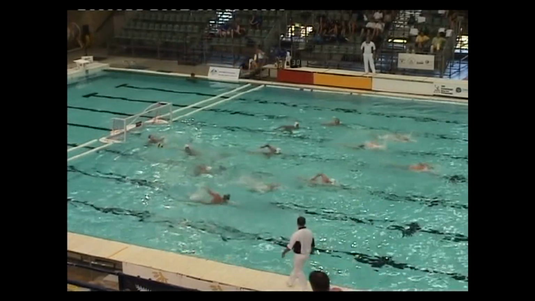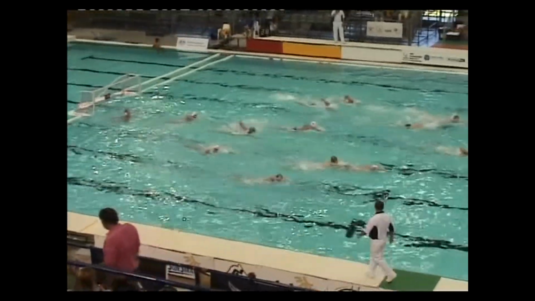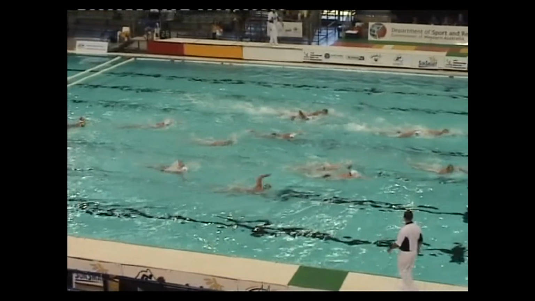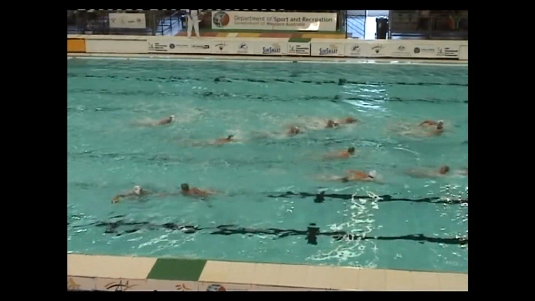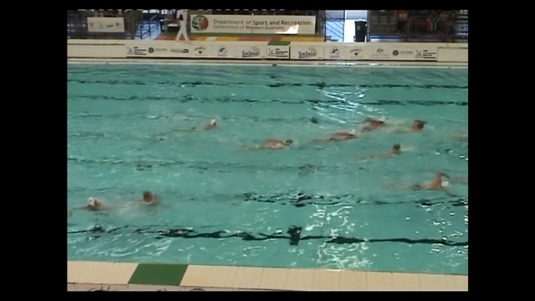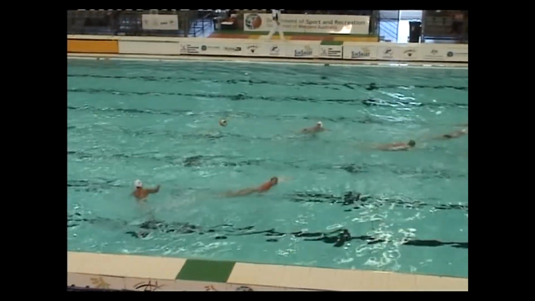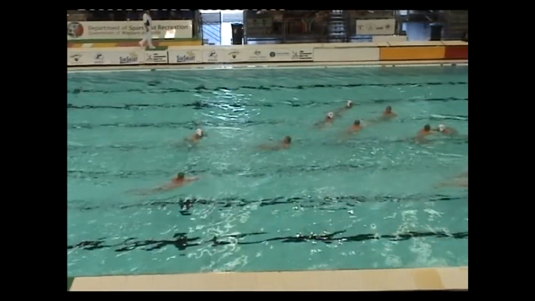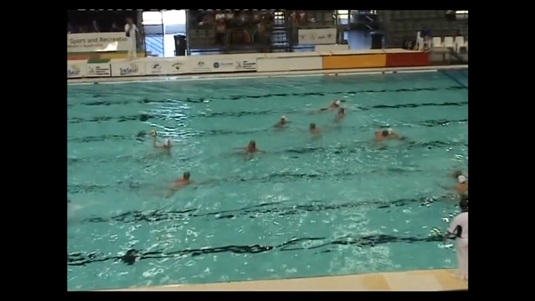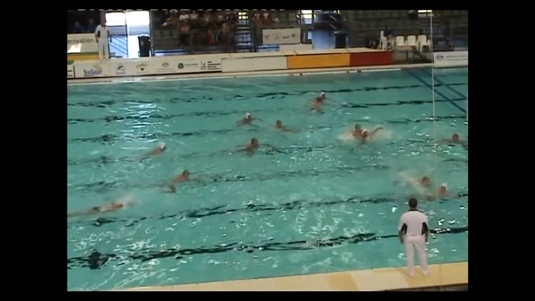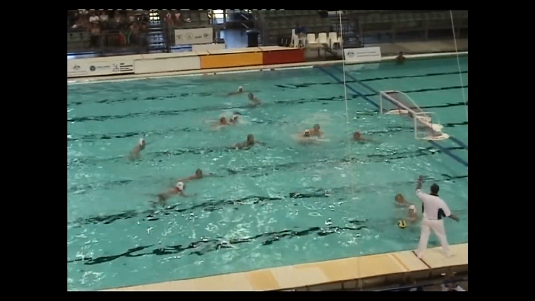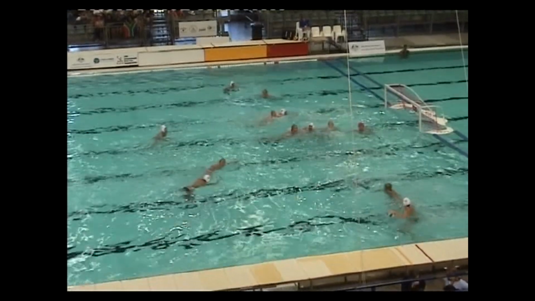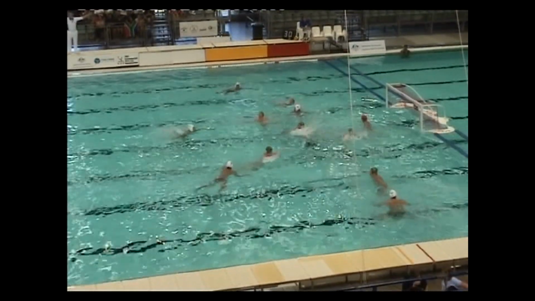Shot. McAlpine reads that well. Ball up to Venter. Venter fouled. Across to Tyson. A lot of hard work in the centre. There's a lot of grabbing. Grace with the ball. Some nice work there by David Broom.